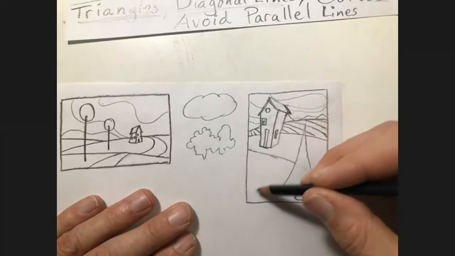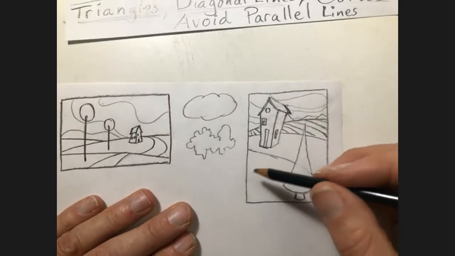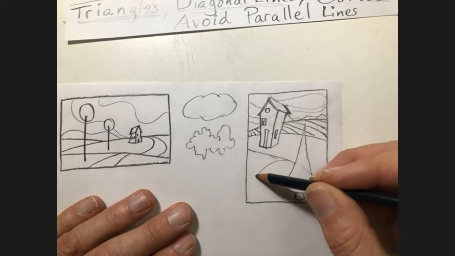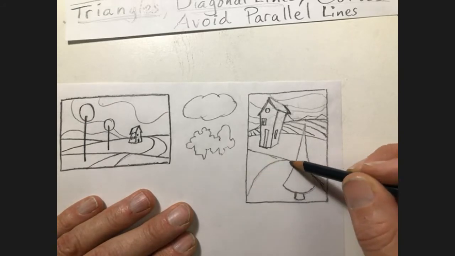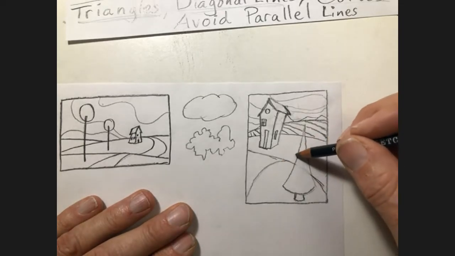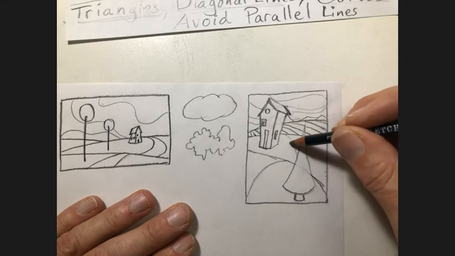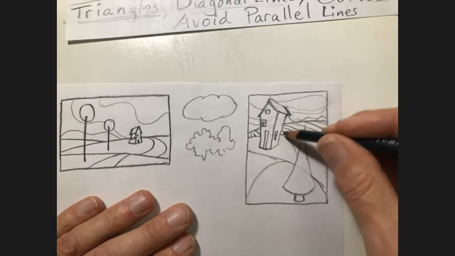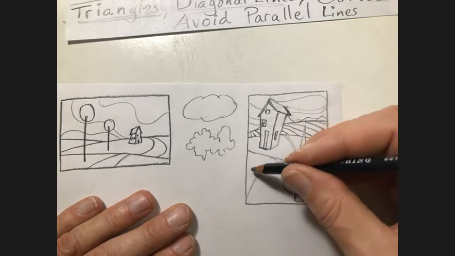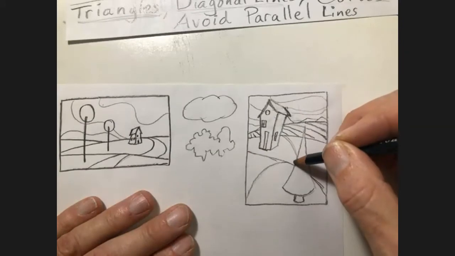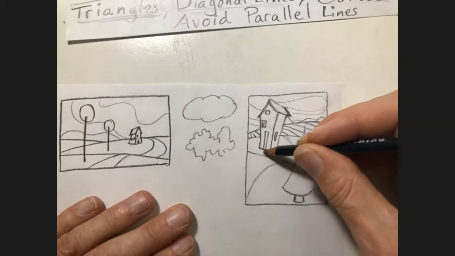So I'm going to imagine that there's a fence coming over the hill here, but this is a hill. So we're going to imagine a fence is curving over this hill. And then it's going to curve this way, and then it's going to curve this way towards the house. So I'm just drawing the line where the fence will be. And then I'm going to draw the line where the top of the fence will be.